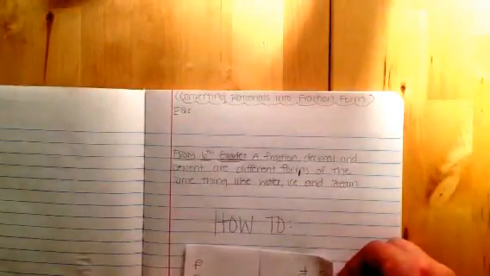Go ahead and fold up your foldable. Let's put some glue on the back of it. Place it in your interactive notebook underneath where you wrote how to. It should still be able to open. And we are done with today's notes.